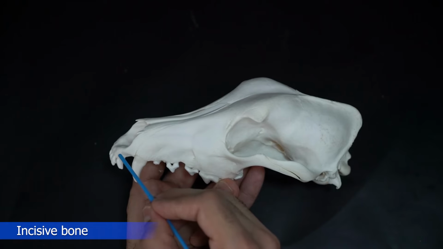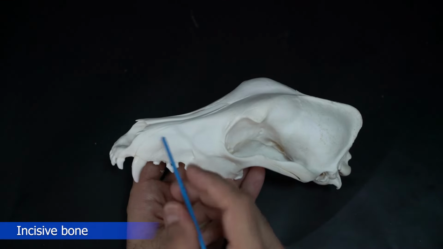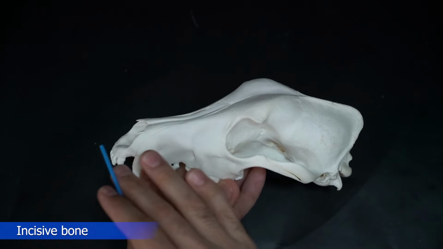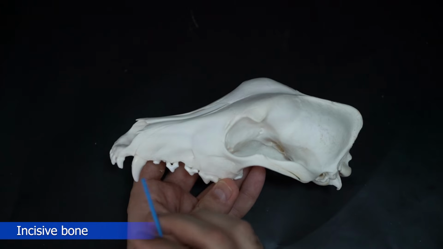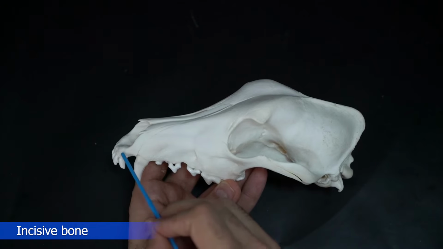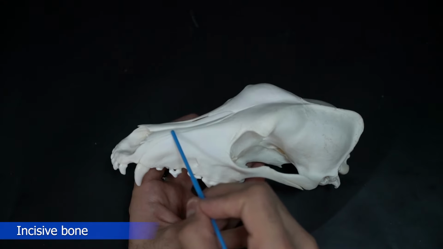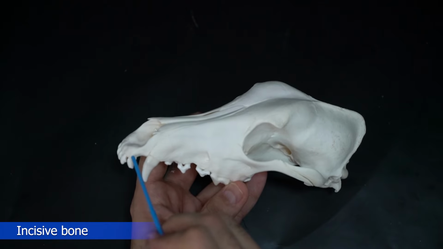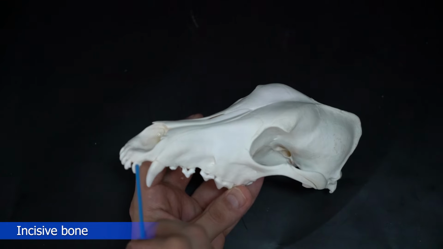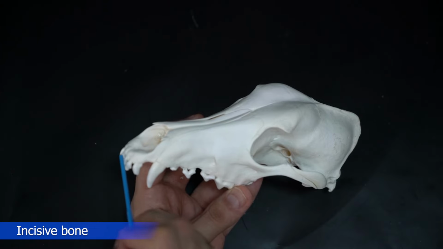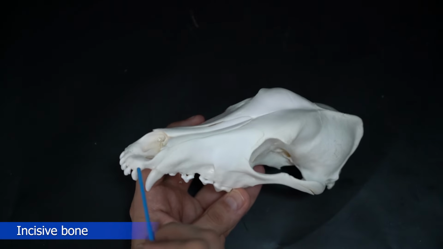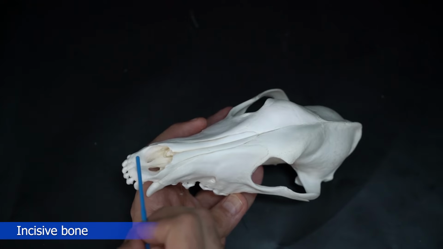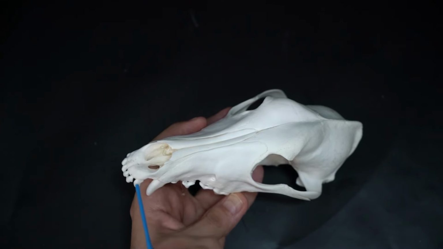We have the incisive bone here. I'm going just quickly through the bones, and after that we will talk in detail about them. Here we have the incisive bone, it's also paired. The incisive bone has the alveolar processes to hold the incisors. So this is the left and this is the right incisive bone.